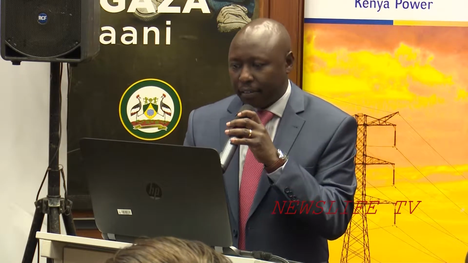Commercial and industrial, category 1, those who are metered at 11 kV, we have a fixed charge of 2,500, and the rate applicable is 9 shillings and 20 cents. Those metered at 33 kV, fixed charge of 4,500, metered at 8 shillings. And those connected at 66 kV, fixed charge of 6,500, the charge is at 7 shillings and 30 cents.